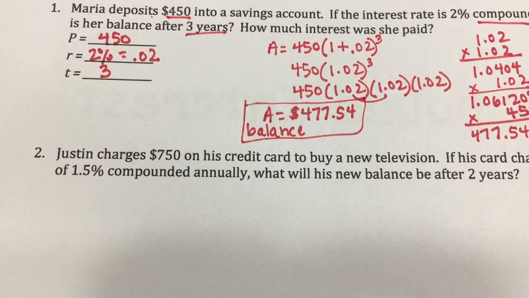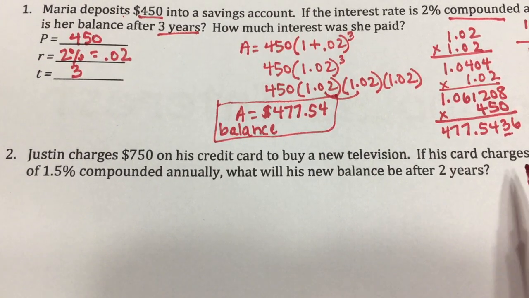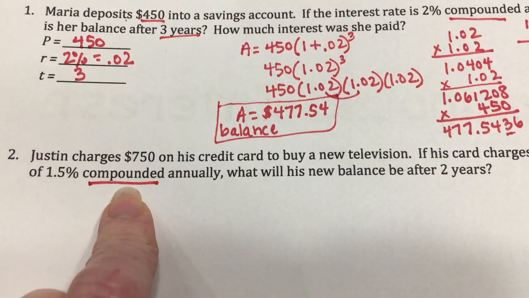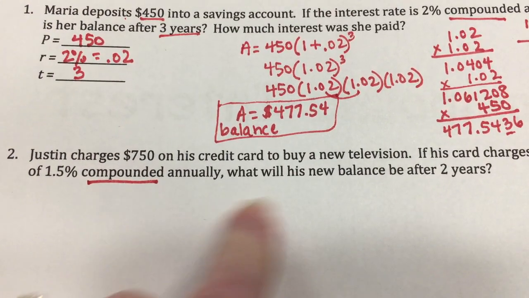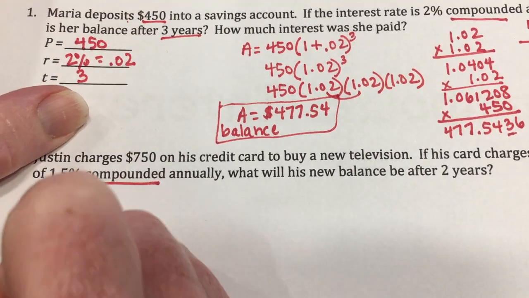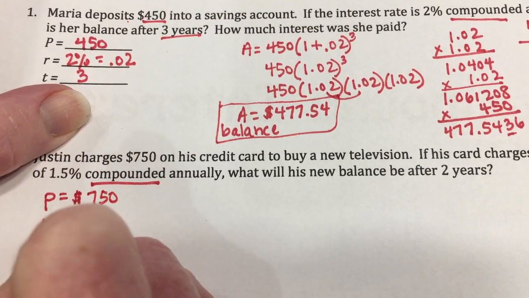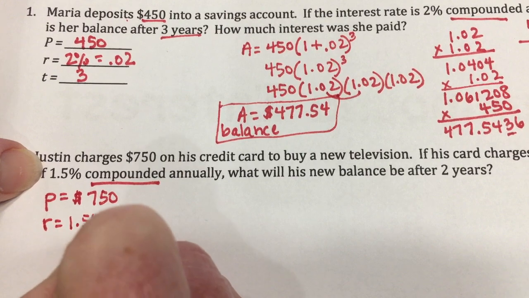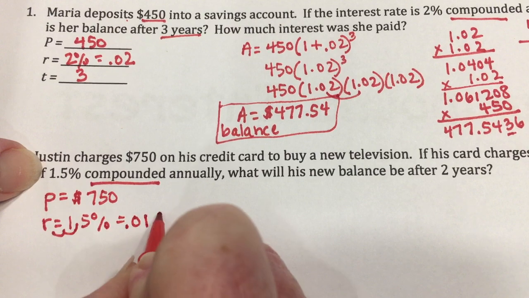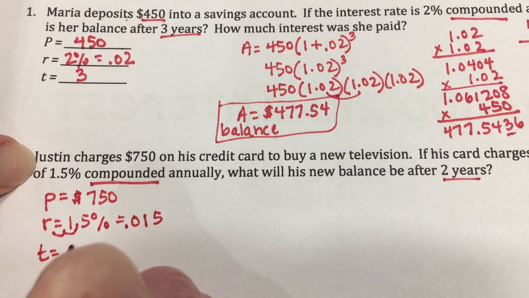Justin charges $750 on his credit card to buy a new television, and if his card charges an interest rate of 1.5% compounded annually, that's telling us to use the compound interest formula, what will his new balance be after 2 years? So I need to find the same 3 letters. Principal is what he borrows, so $750. Rate is the percent. Change it to a decimal, so I just have to move the decimal, 0.015. And then time is 2 years, so that's good because it's in years, so 2.